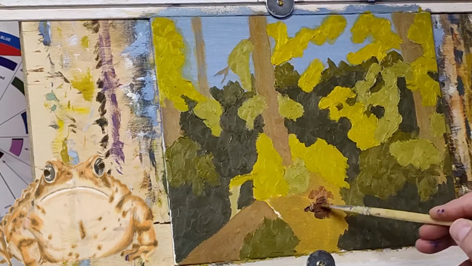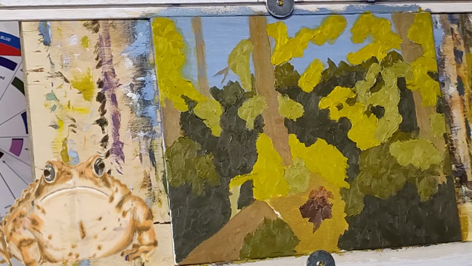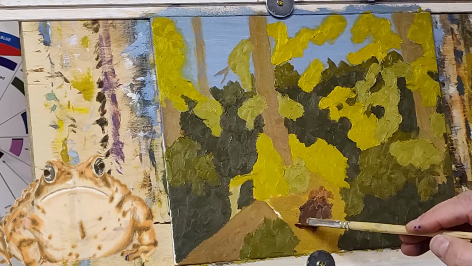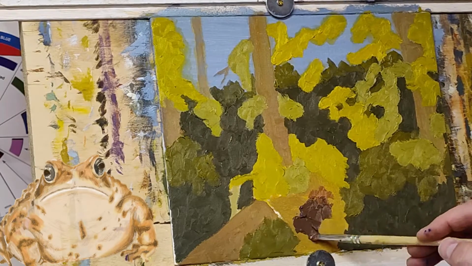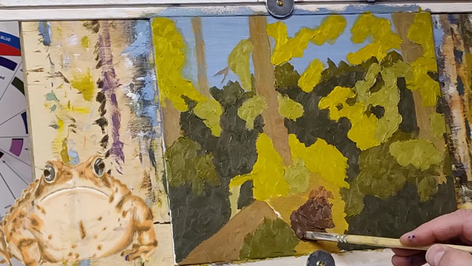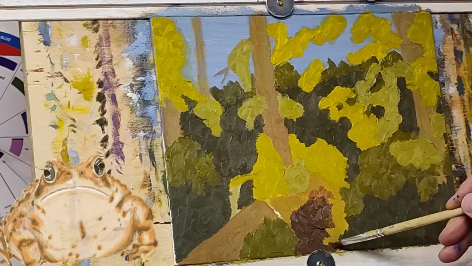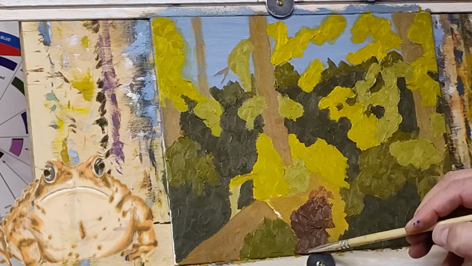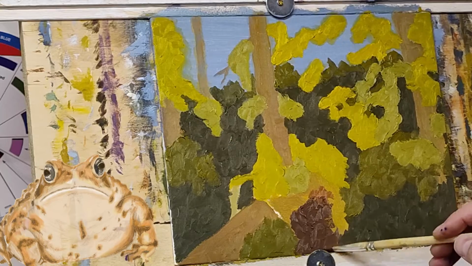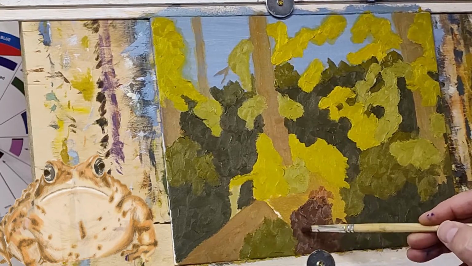Now it's easy for me to tell that the dirt on the trail isn't dark enough. So I'm going to come in with a dark value here. And it's going to be almost as dark as my dark green there, maybe a little darker, kind of between my darkest dark and my dark green, to create that nice, dark, deep, rich ground look.